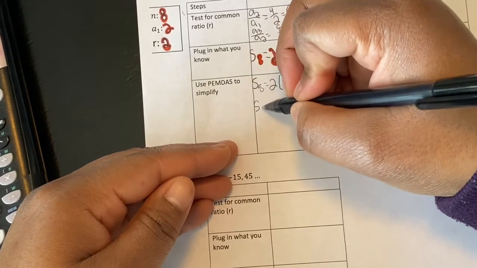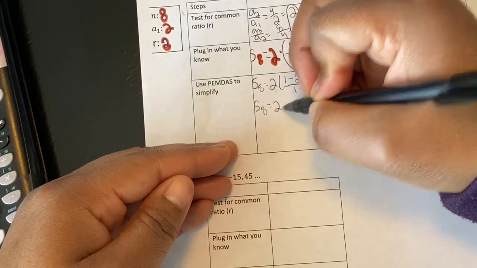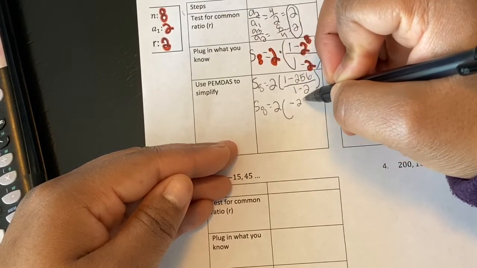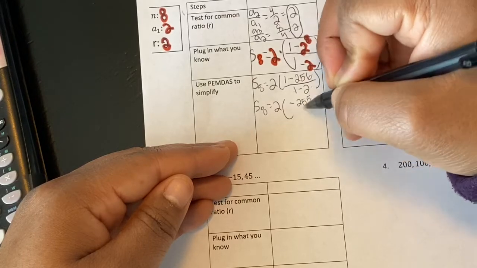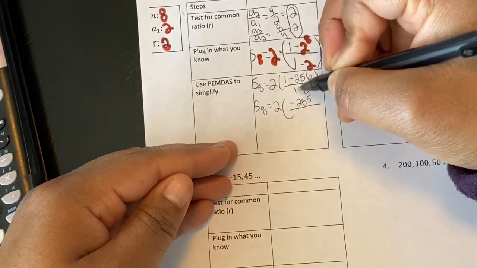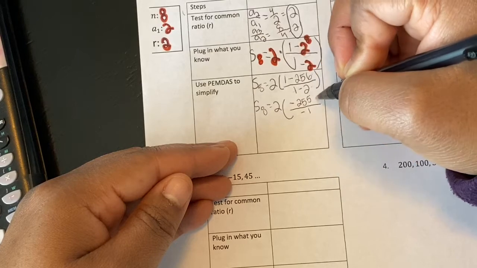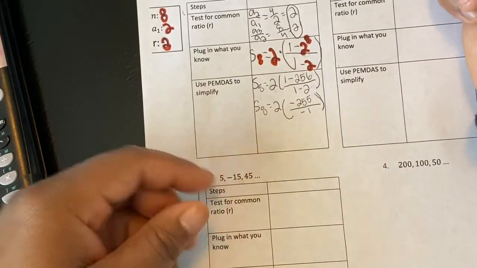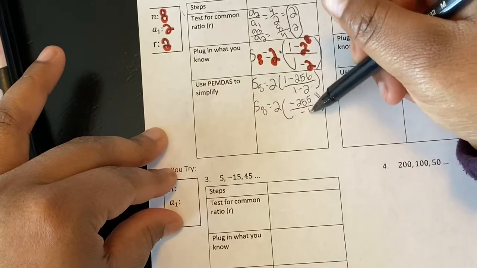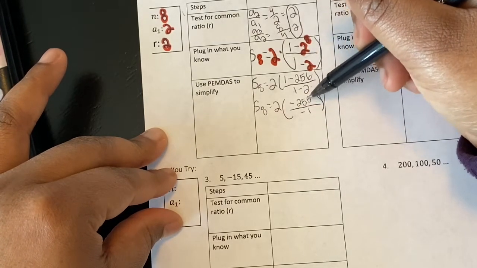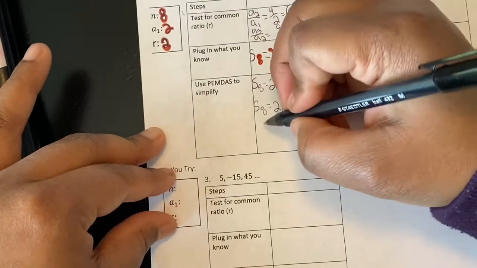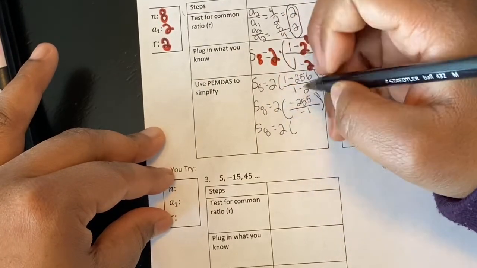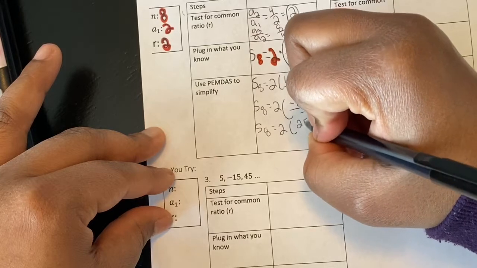So S sub 8 equals 2 times 1 minus 256, which is negative 255, divided by 1 minus 2, which is negative 1. Now I can do my division. Negative 255 divided by negative 1 is just positive 255. So it becomes 2 times 255.